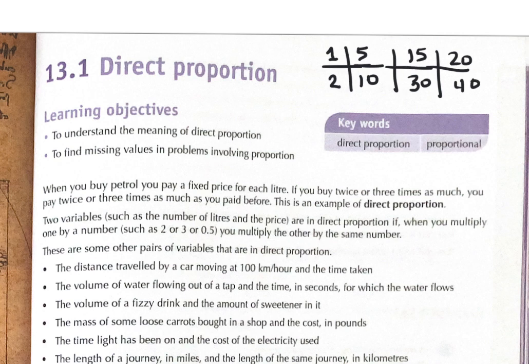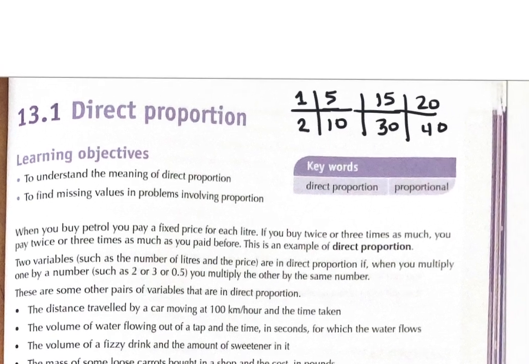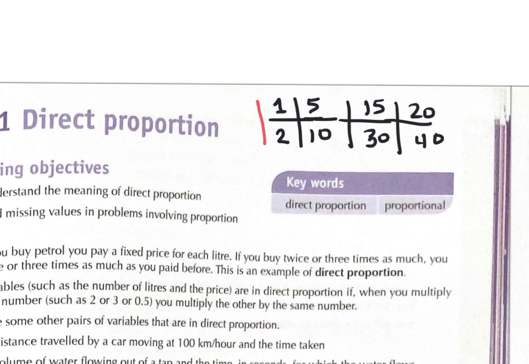In direct variation, we have two quantities that increase by the same ratio. They increase together and decrease together. For example, look at this table. We agree this is the number of liters and this is the cost. If we multiply this number by 5, we multiply the cost by 5.